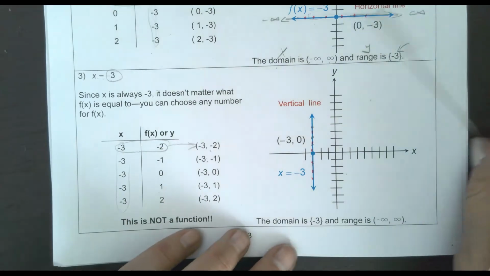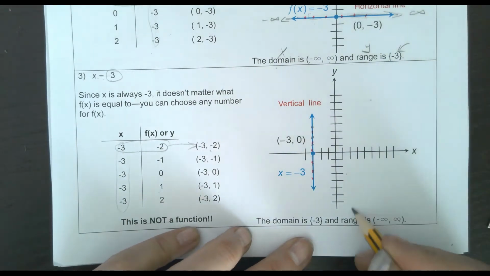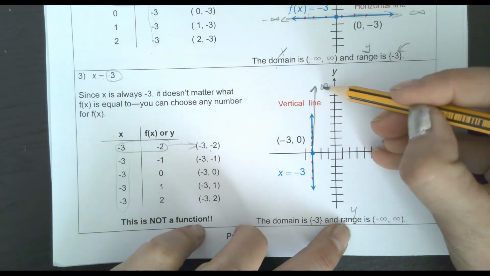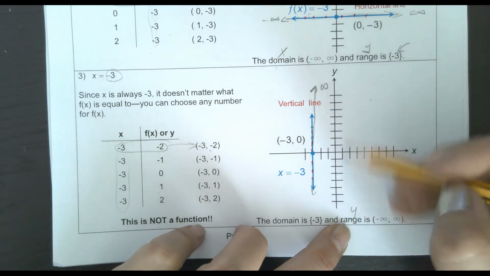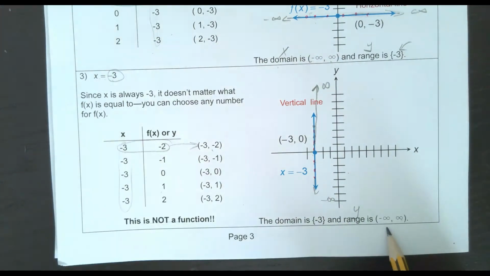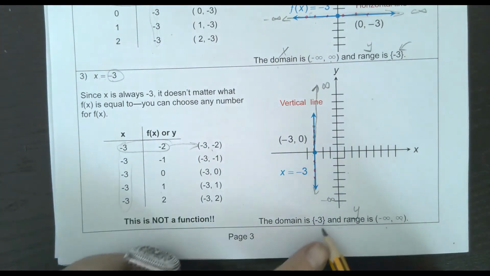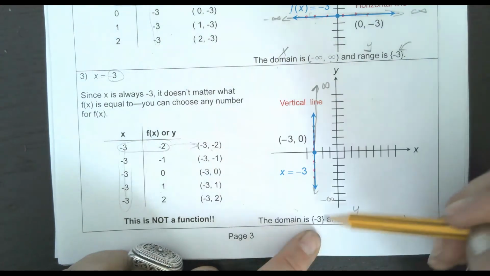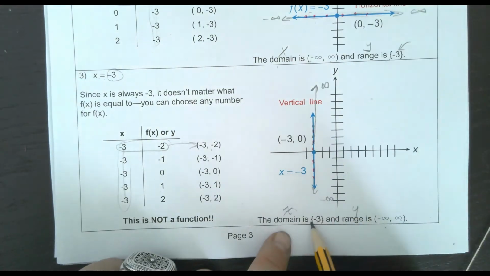So here, let's look at the range, y. It's going to go up forever and ever, towards positive infinity. It's going to go down, down, down forever towards negative infinity. So that's my range, negative infinity to infinity. But x is only one number. x is only ever negative 3. So my domain is negative 3.